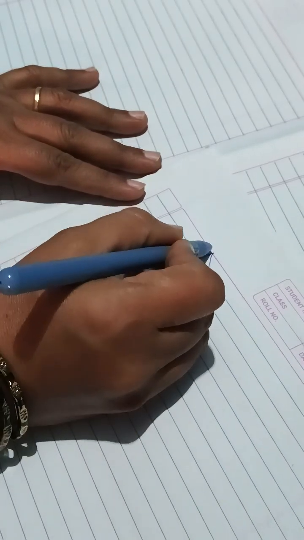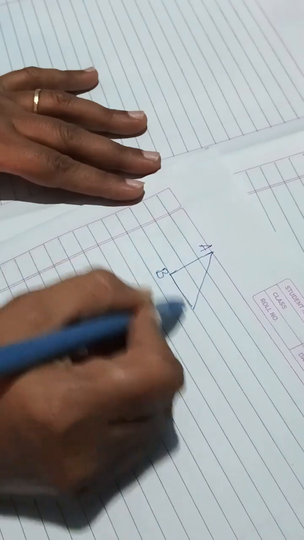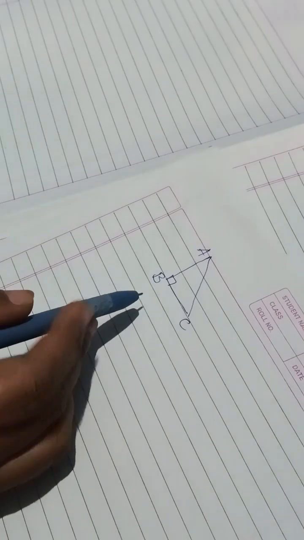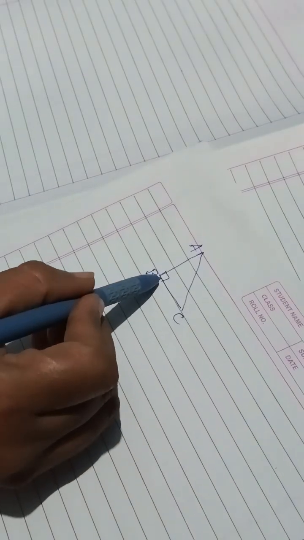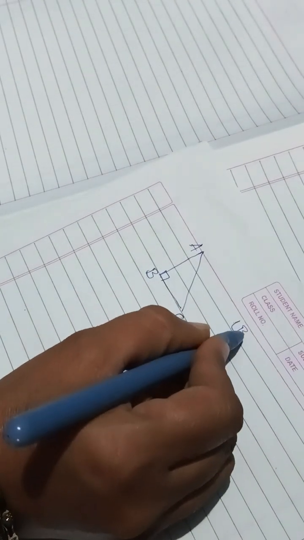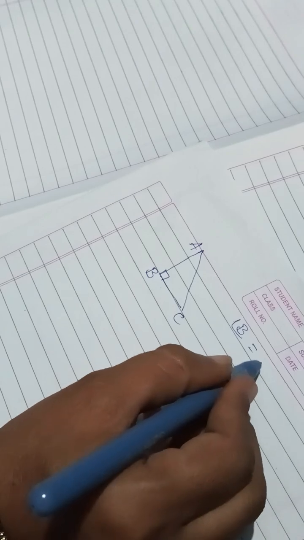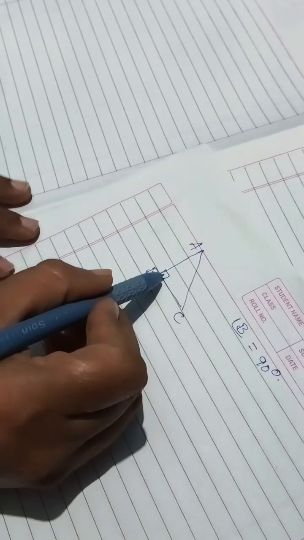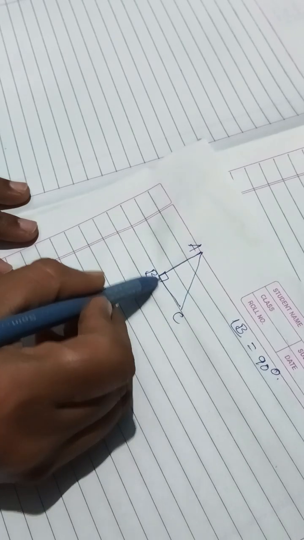What is the meaning of a right angle triangle? One of the angles is equal to 90 degrees. Such a triangle we call a right angle triangle. Here angle B is 90 degrees. So we apply this trigonometry only to a right angle triangle. Okay, so here this is a right angle triangle.